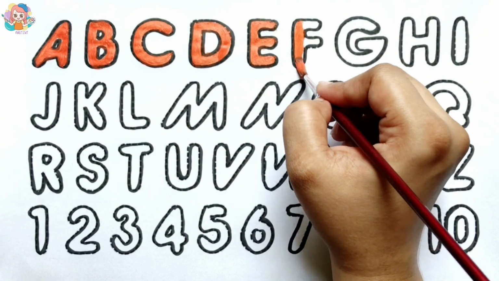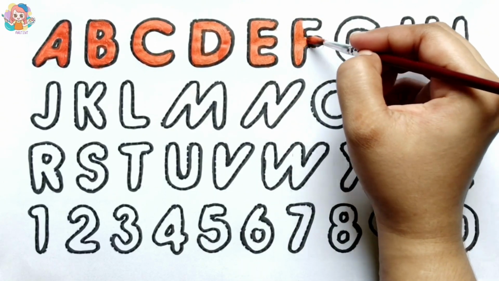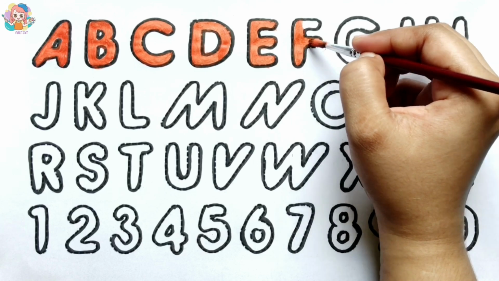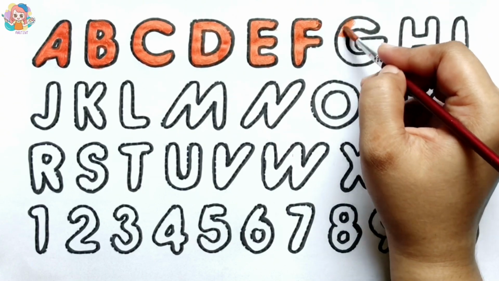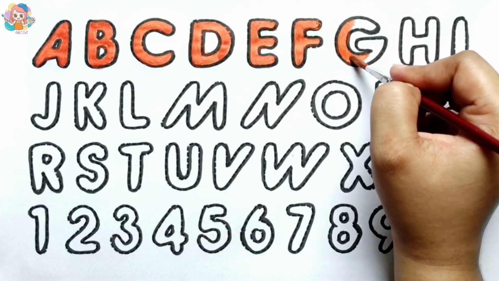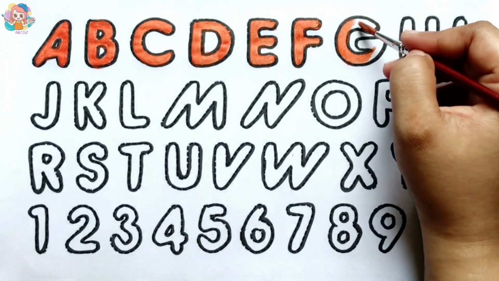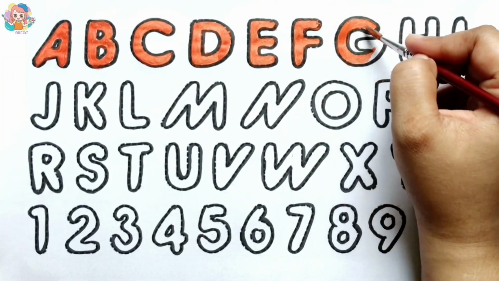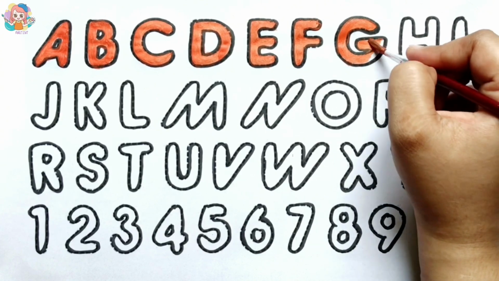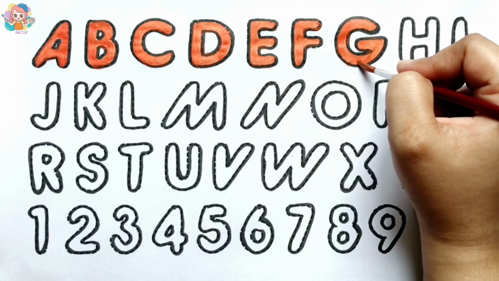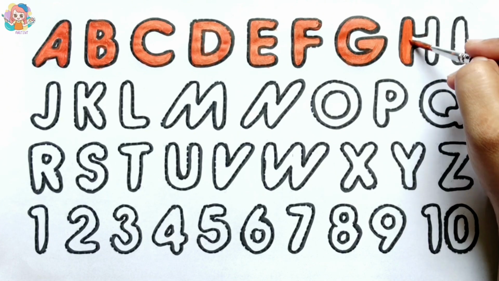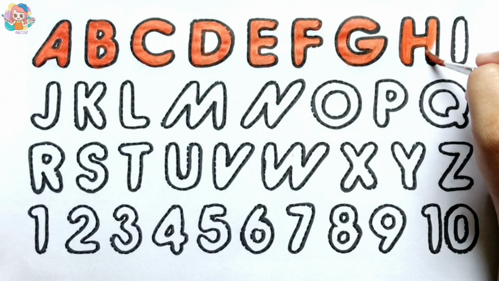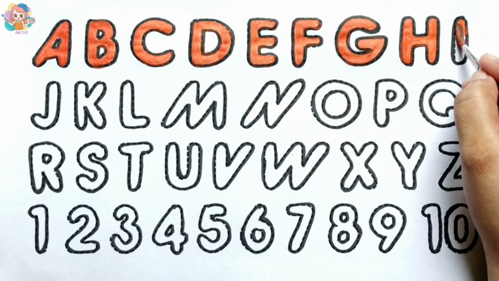F for fish. G for grapes. H for horse. I for ice cream.